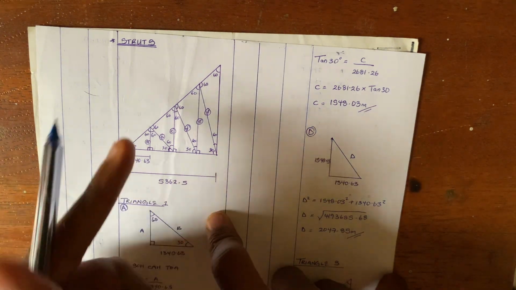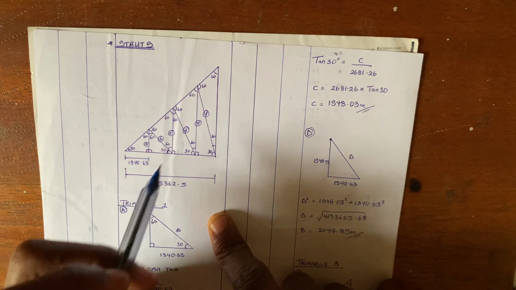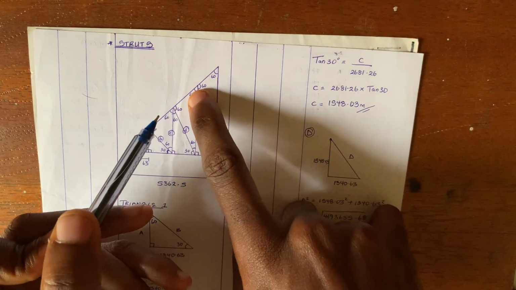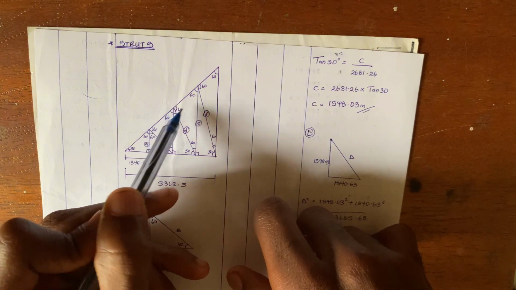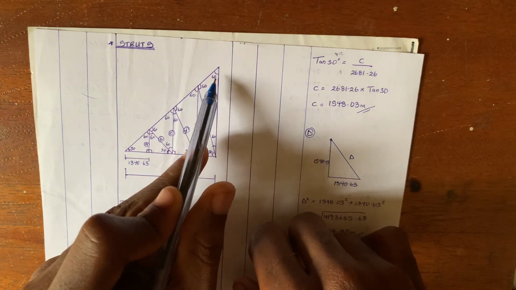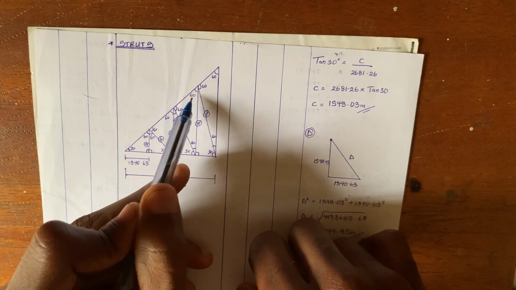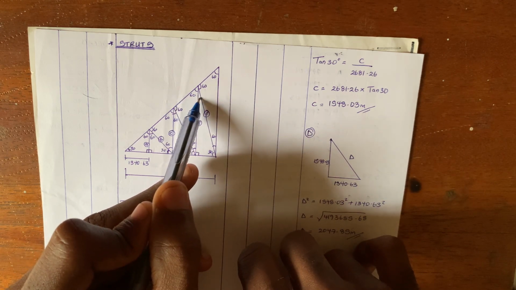So we found for this whole side like this. The next one we're going to be looking for is this side. You still do the same thing. This angle here corresponds to this angle here. So if this is 60, this also is 60. We say that this angle corresponds to this angle, so this is 60. 60 plus 60, 120. This is unknown, this is x.